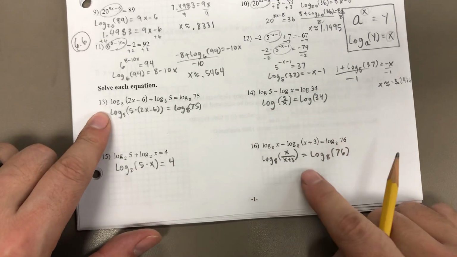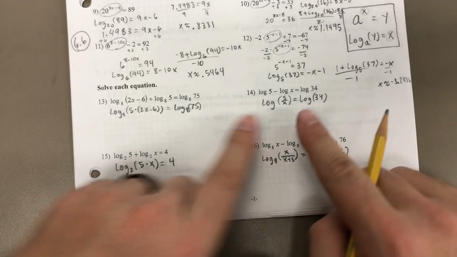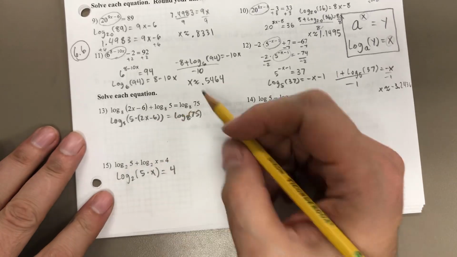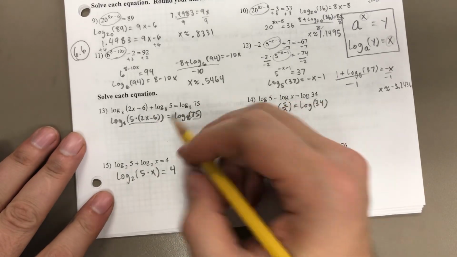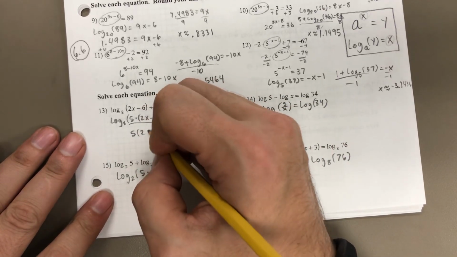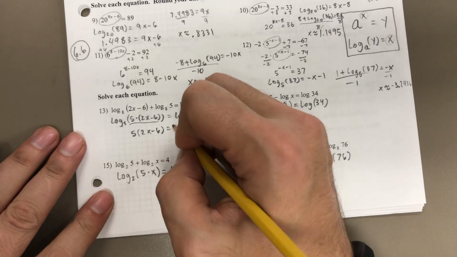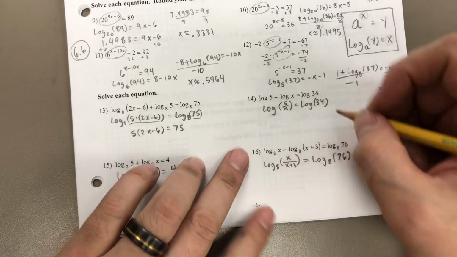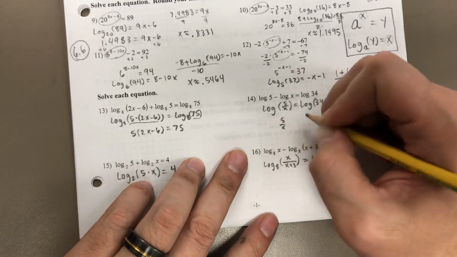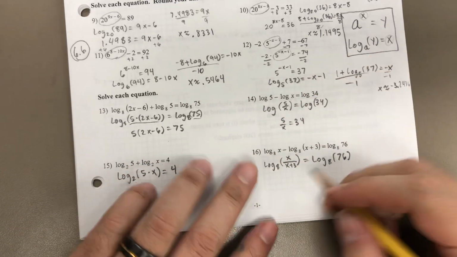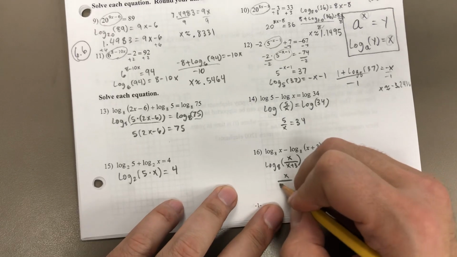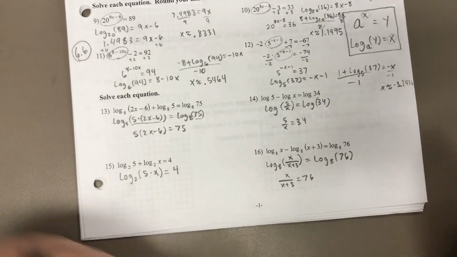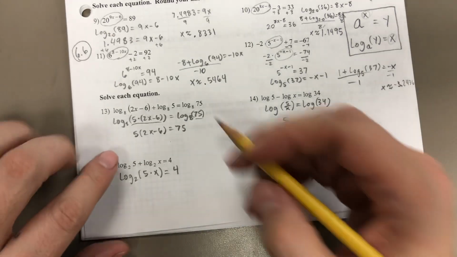So 13, 14, and 16 are all going to be very similar because they all have logs equal to each other. And what you do for that case is you just set the part that's in the parentheses equal. So this becomes 5 times 2x minus 6 equals 75. And then it becomes pretty easy to solve for x. Same thing over here, you just set them equal. 5 over x equals 34. Same thing here. x over x plus 3 is equal to 76. So I'm going to solve all these real quick.